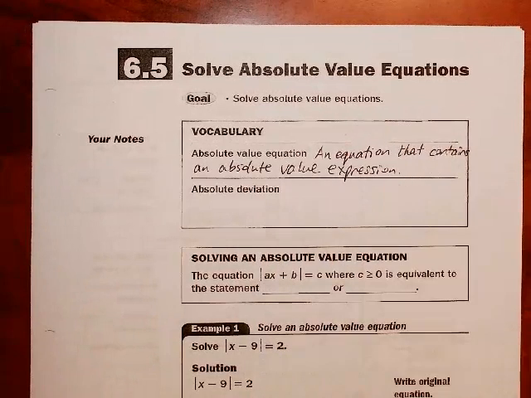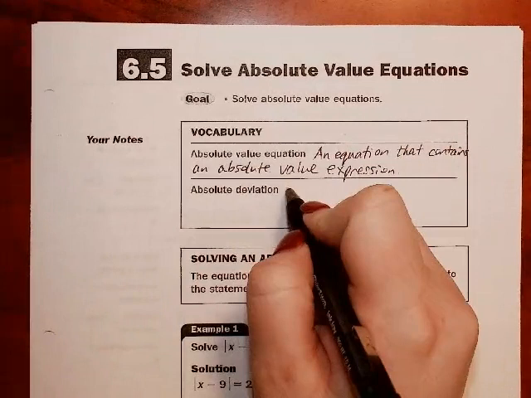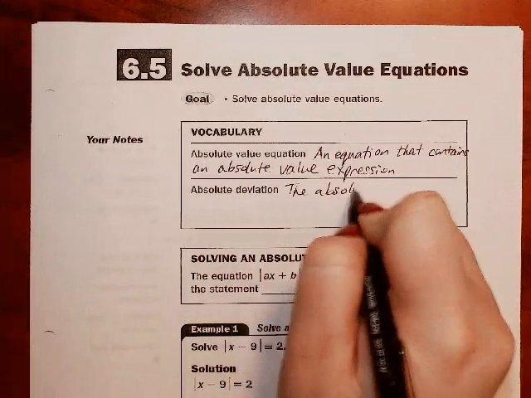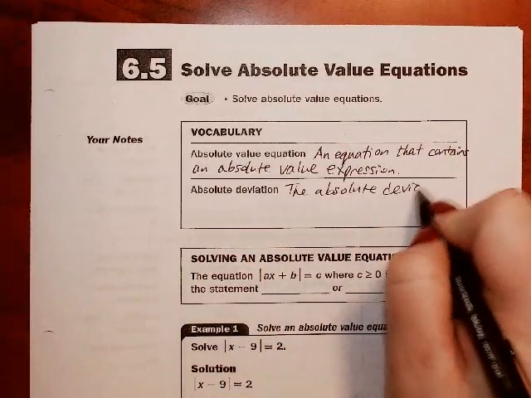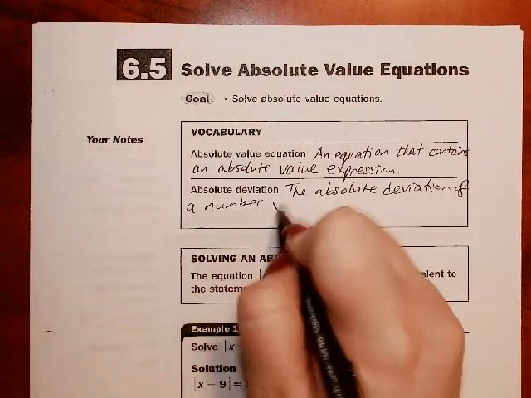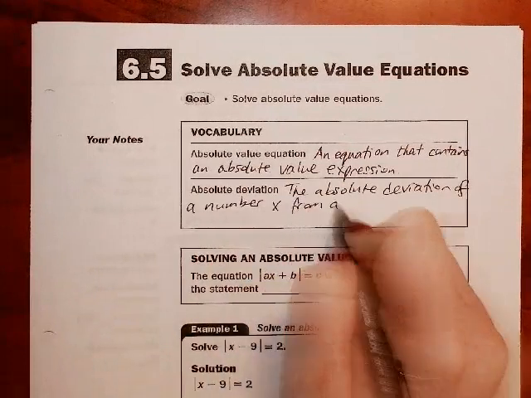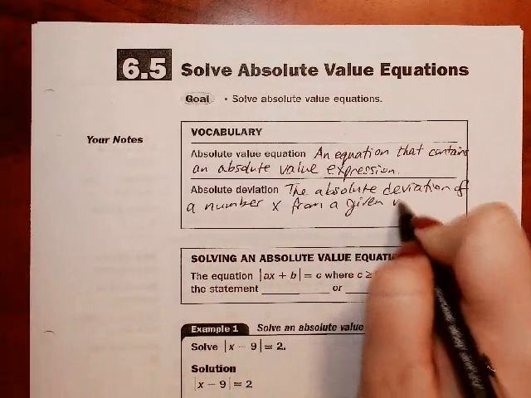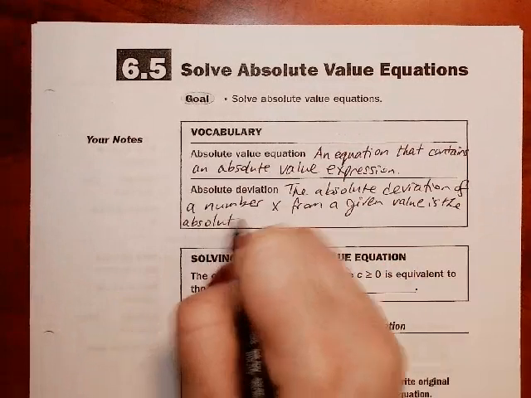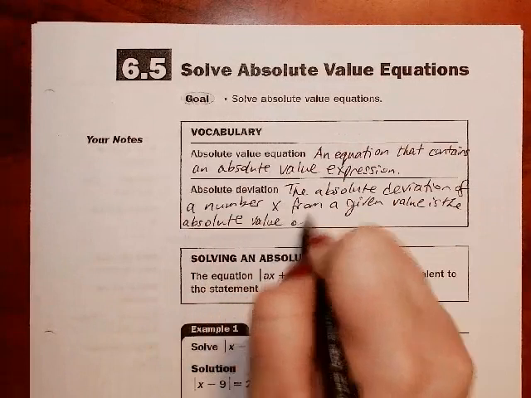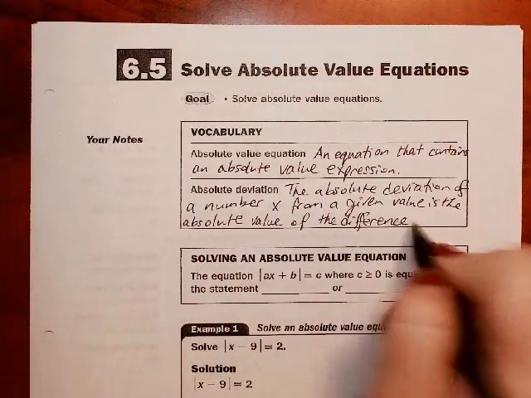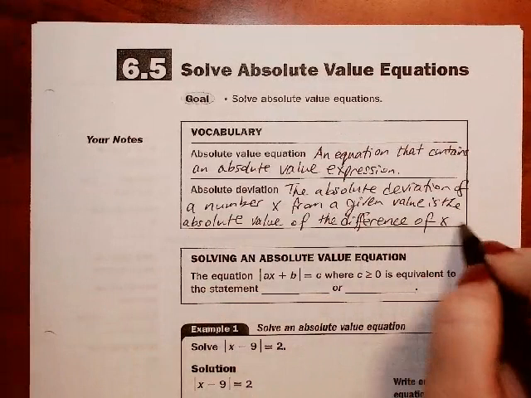An absolute deviation of a number x from a given value is the absolute value of the difference of x and the given value.